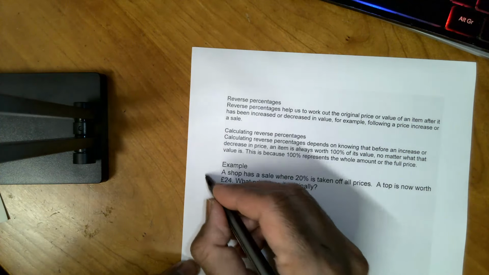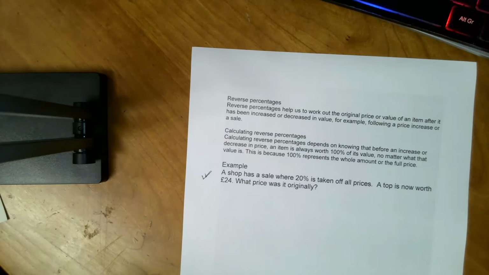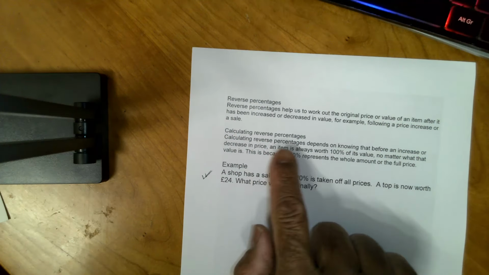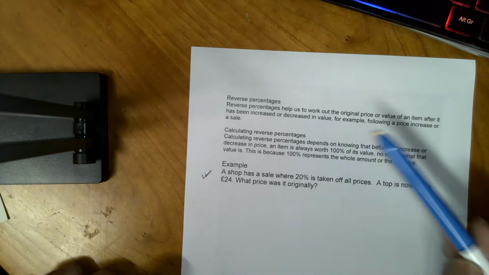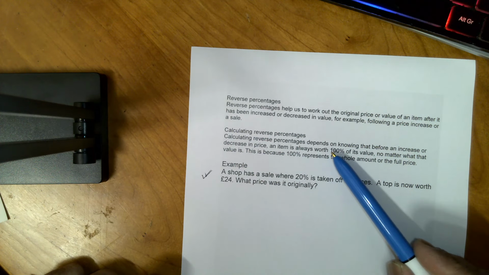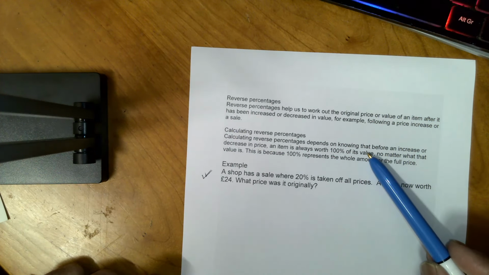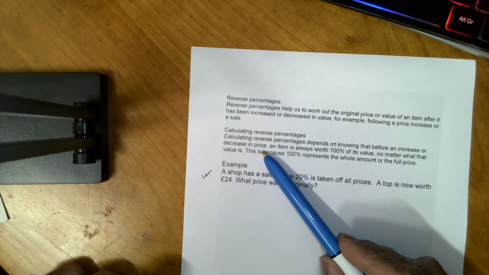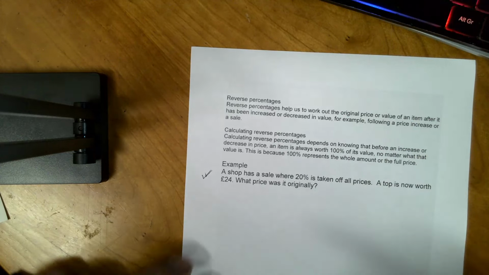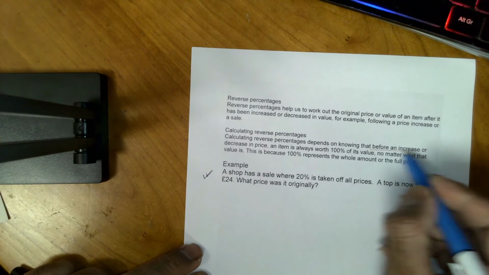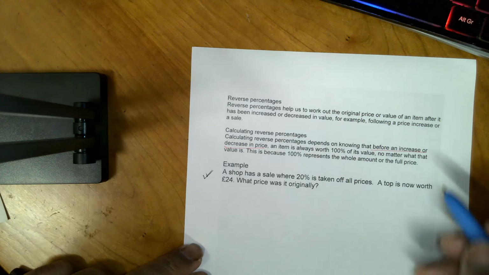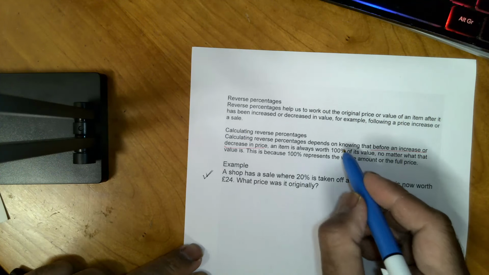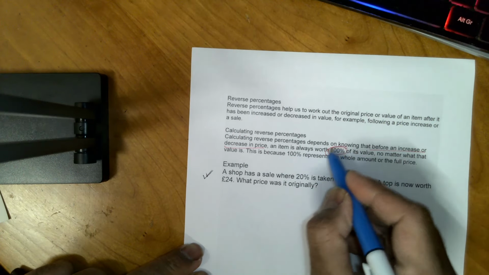Okay, so calculating reverse percentages. Calculating reverse percentage depends on knowing that before an increase or decrease in price, an item is always worth 100%.